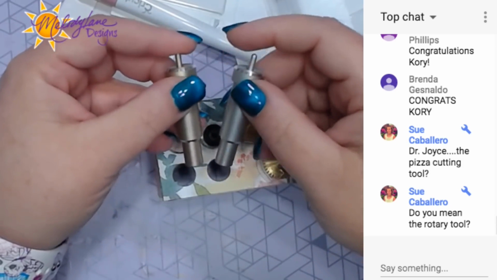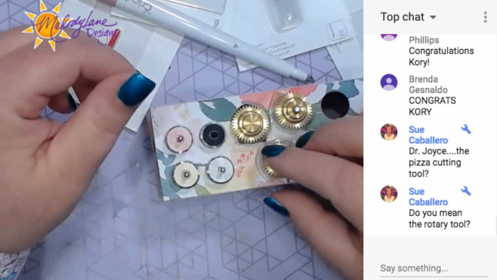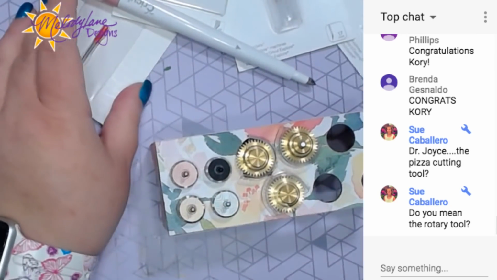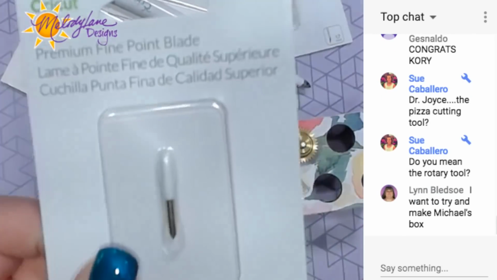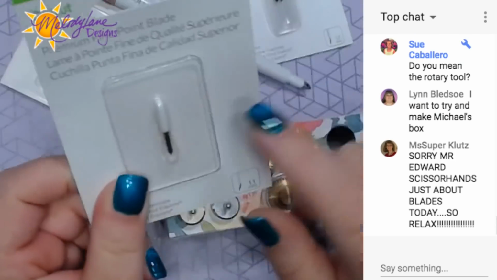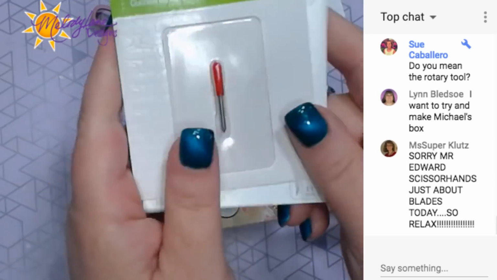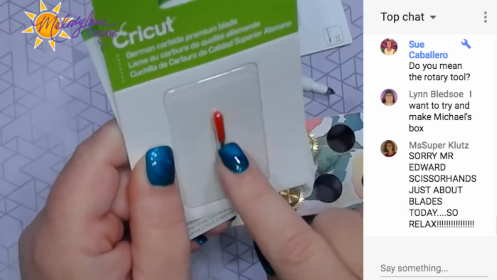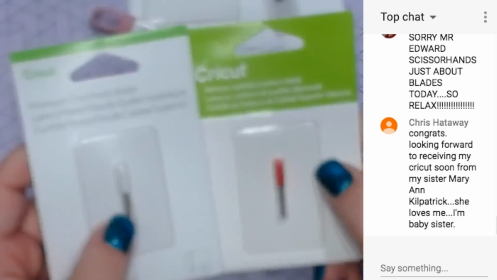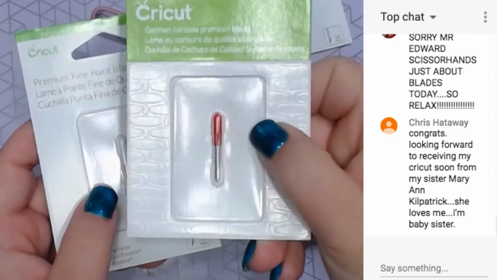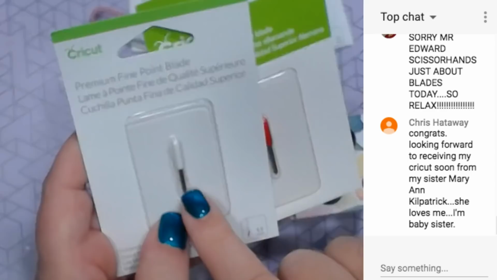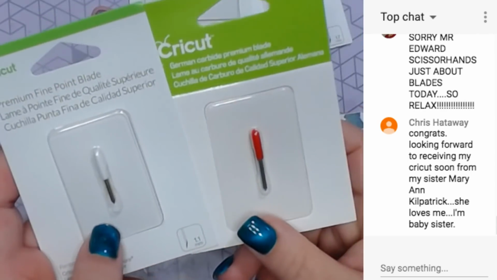If you are going to the store to buy replacements for these housings, either one, this is the one you need. Premium fine point blade. It has a white cap. If you see any like this with the red cap, this is old packaging. This is the same thing. They just changed their packaging. See the difference? But if you see any of these, go ahead and get it. They work just as well. This one's prettier, it's gold. But they work the same.